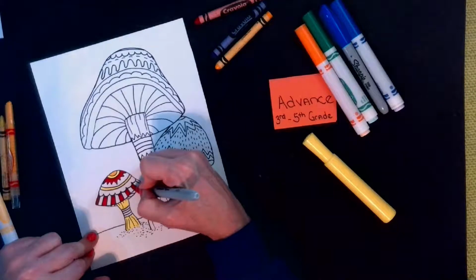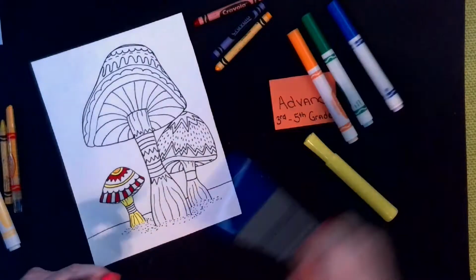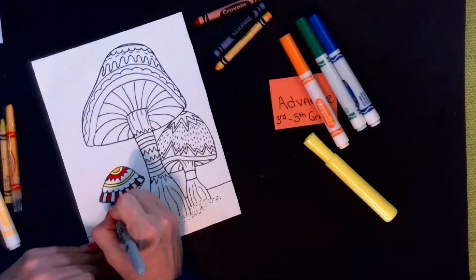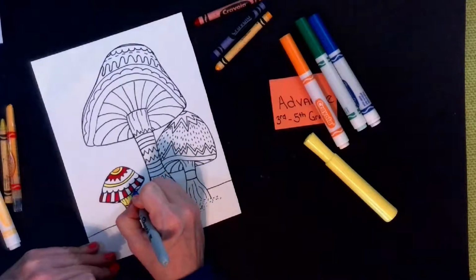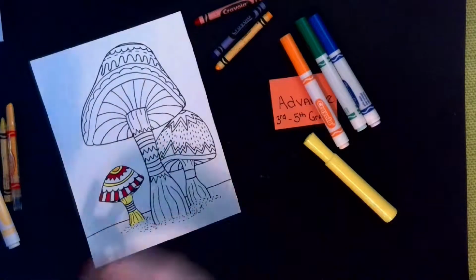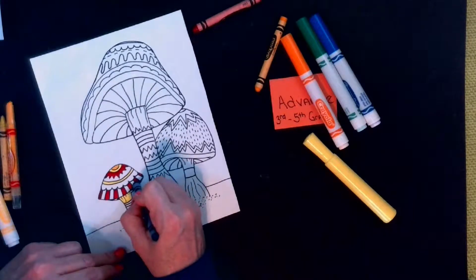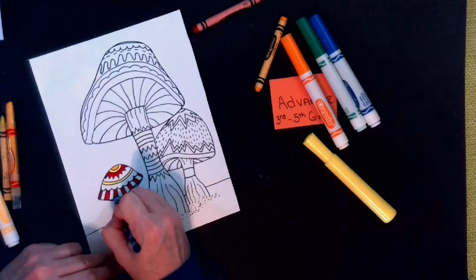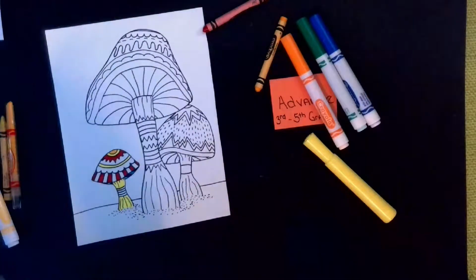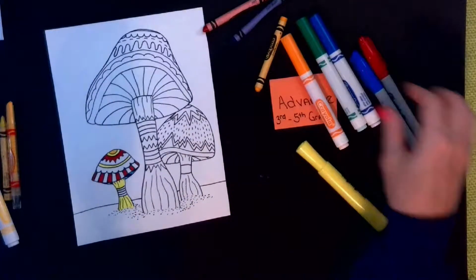So if you want to leave some white as part of your design, like I'm thinking of leaving the white in between the reds, and maybe not between the blues, maybe I'm just going to grab a crayon, just so I can get some different variations of the blue underneath. And just kind of going from there.